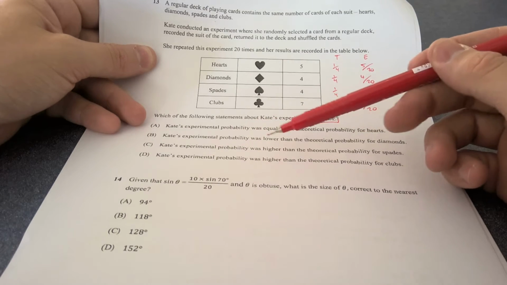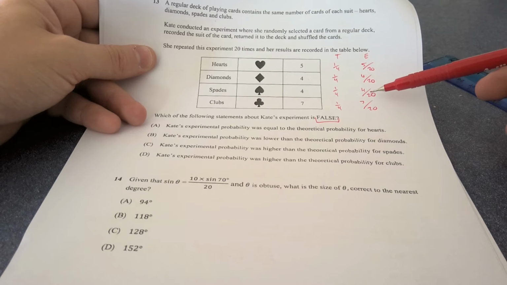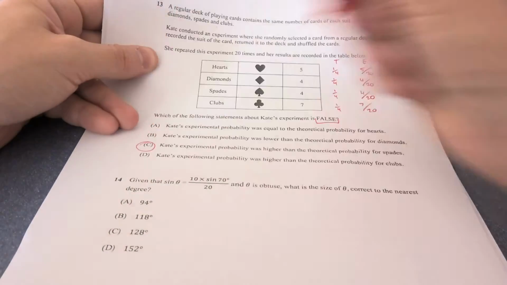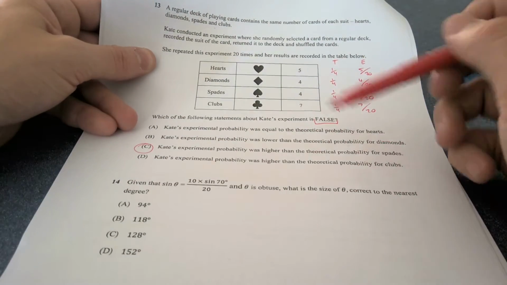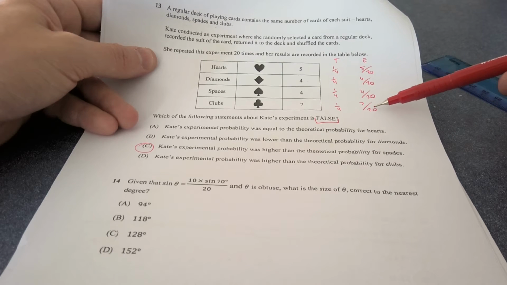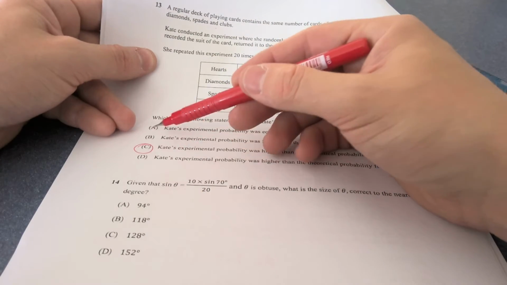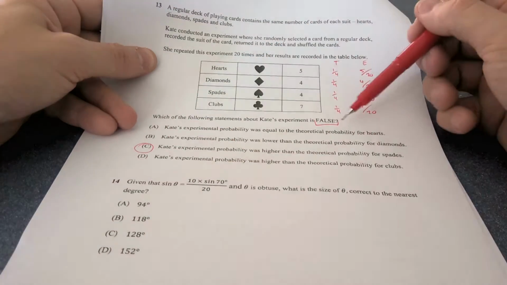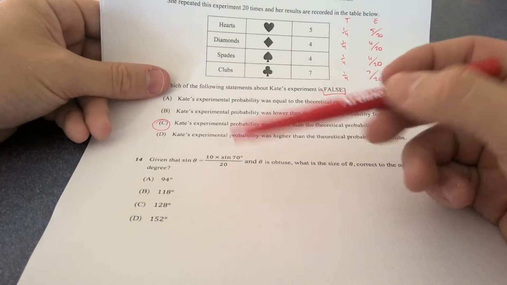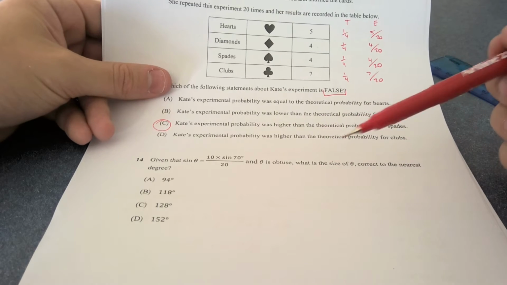Kate's experimental probability was higher for spades, and that's not true. So 4 out of 20 is smaller than 1 out of 4. I just said that, so that means that's the answer. That's false. And just checking this last one, the experimental probability for clubs was higher than the theoretical probability. Yes, it was. 7 out of 20 is greater than 1 out of 4. So A, B, and D are true, but we're asking which one's false. So C.